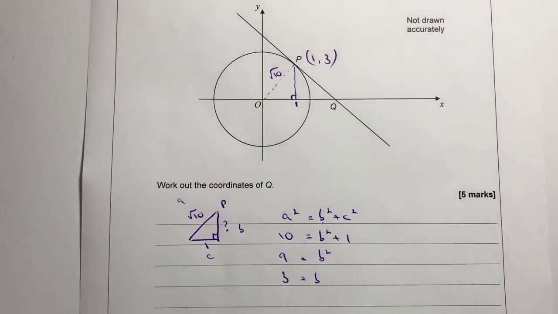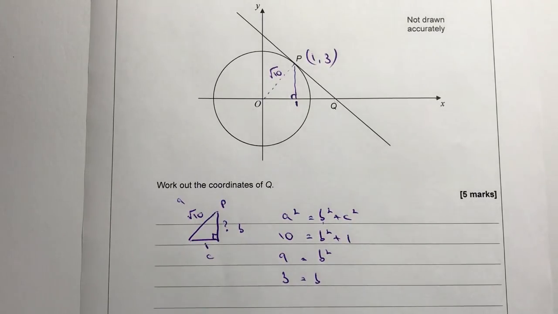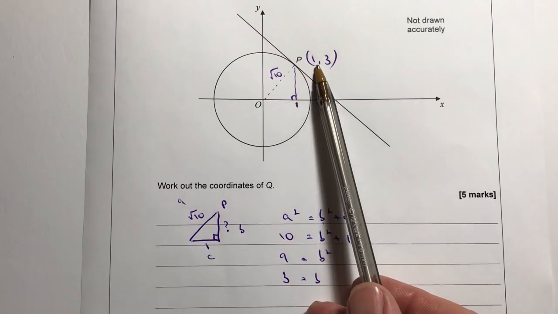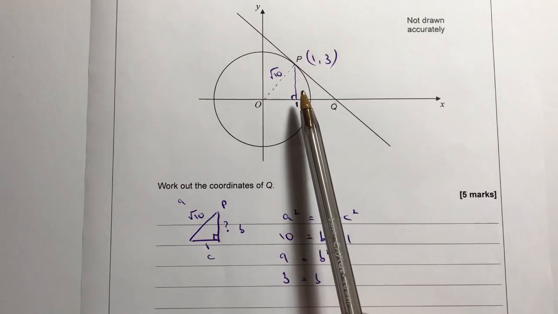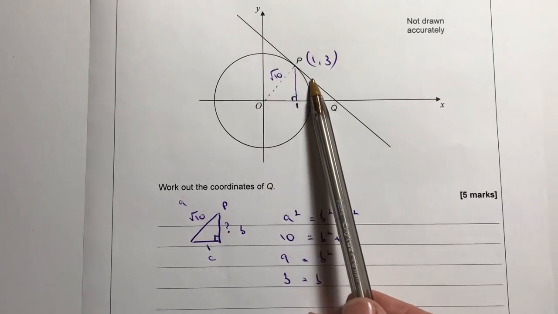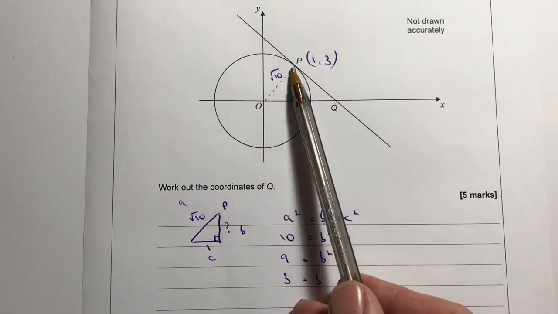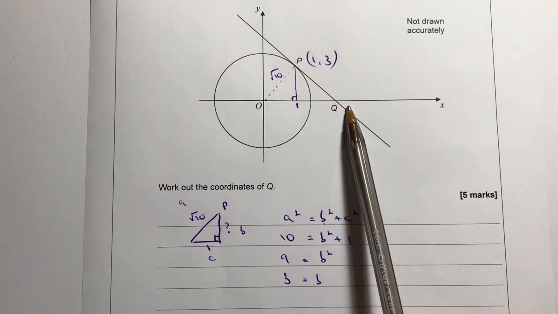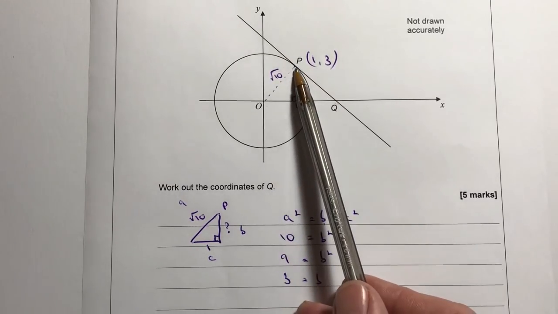Okay, so we're starting now to get a bit more information about this particular type of question. So if I've got this, it also then will allow me to work out the gradient of OP. Now bearing in mind that PQ along here is perpendicular to OP.